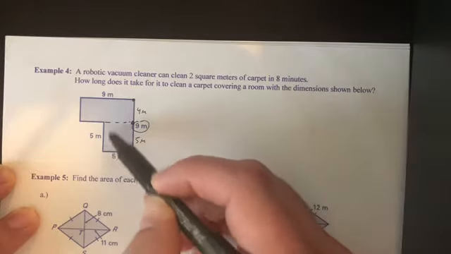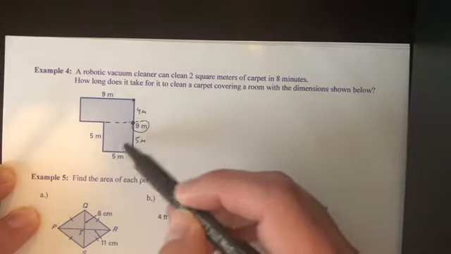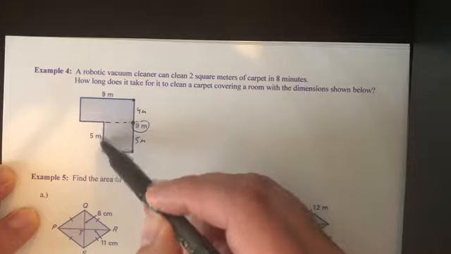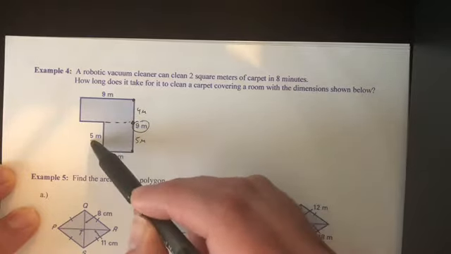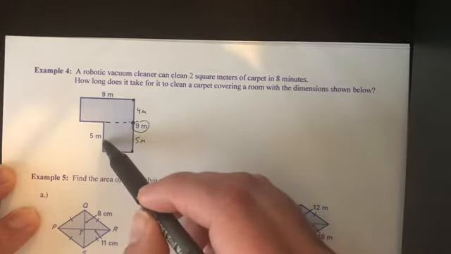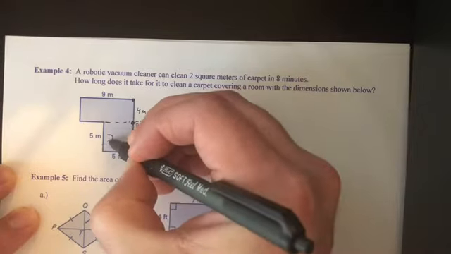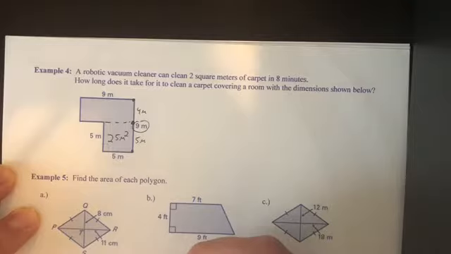5 times 5. This is a quadrilateral, a polygon with 4 sides. It's not a trapezoid, it's not a kite, it's not a rhombus. We can assume it's a square, at minimum, if it was a trapezoid, because you still use these same values. And we're assuming that these are right angles here. So the area inside this space is 25 meters squared.